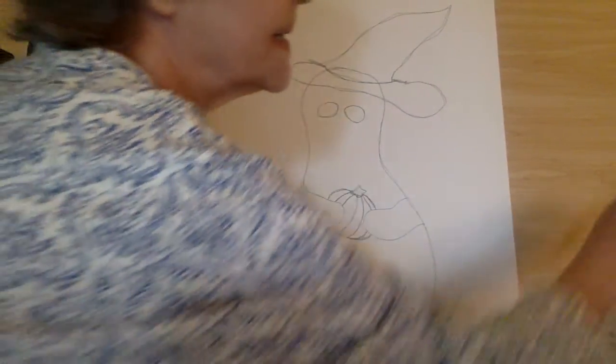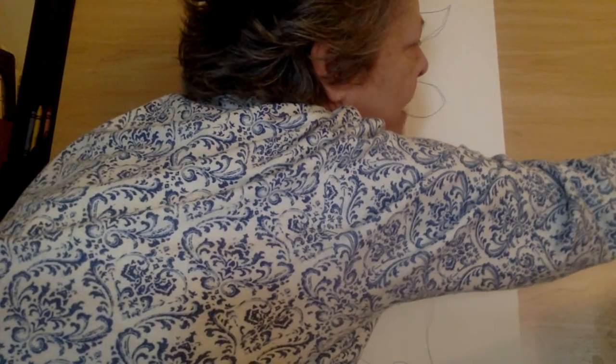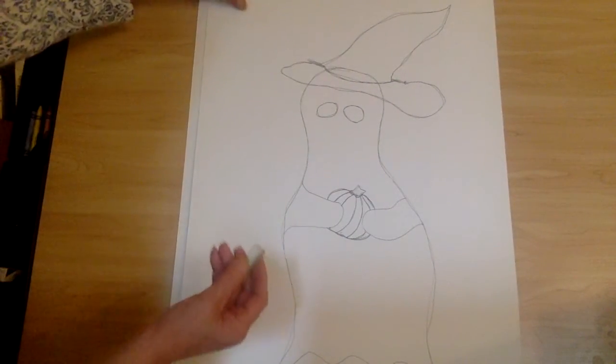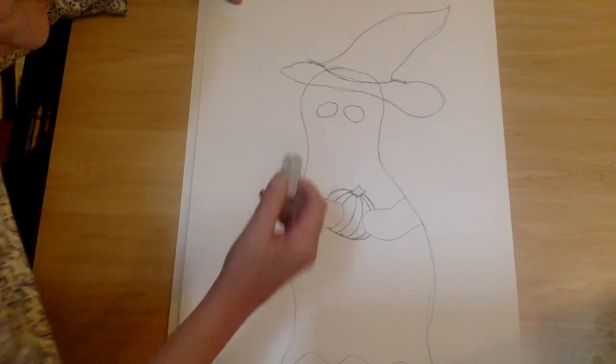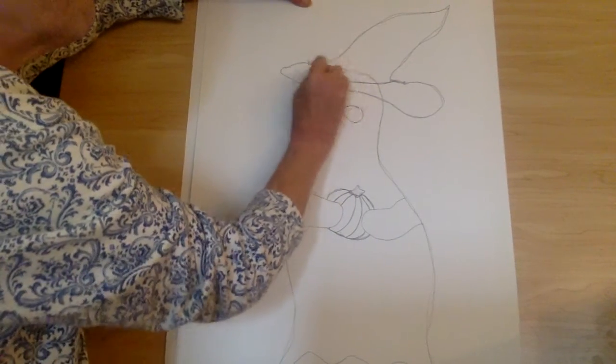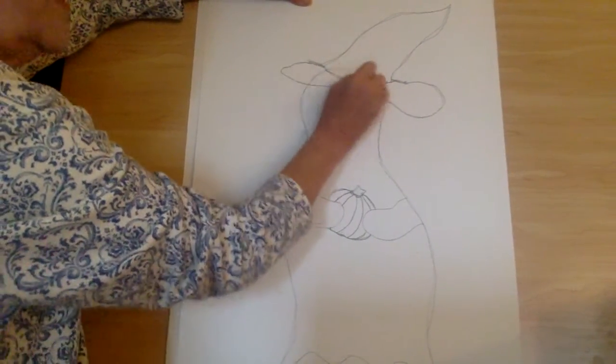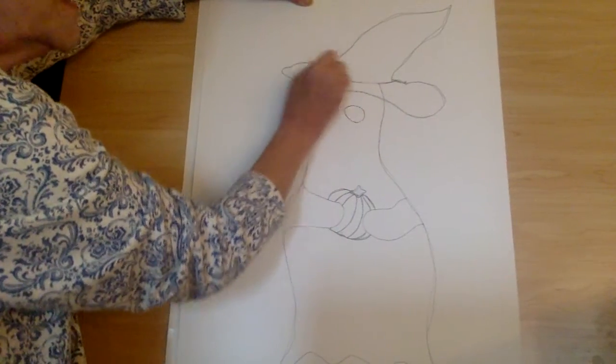Oh, I said last time I needed a better eraser. Excuse my back and my reach. Okay. I have a better eraser here. I'm going to take this out.